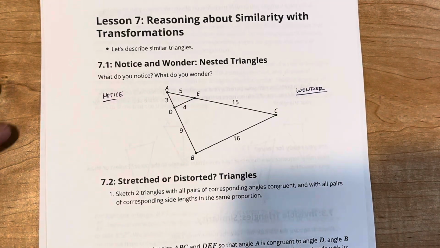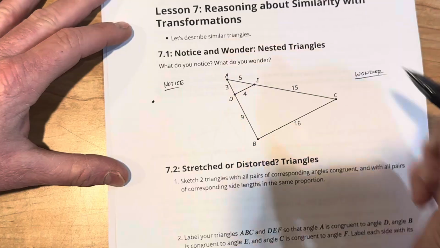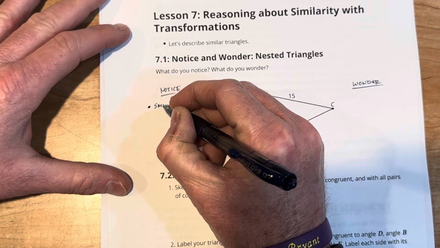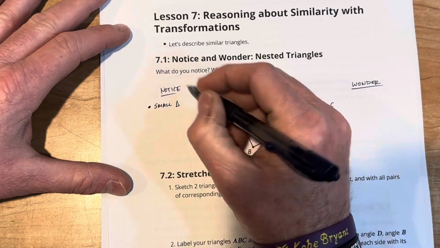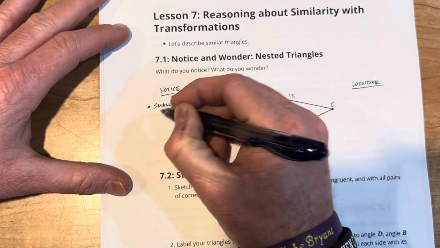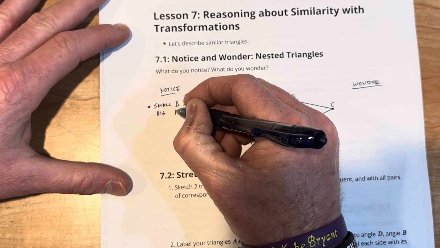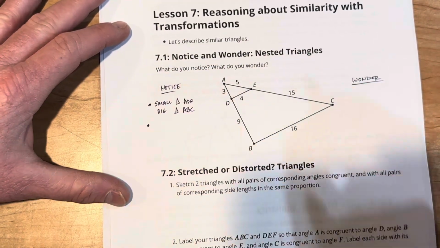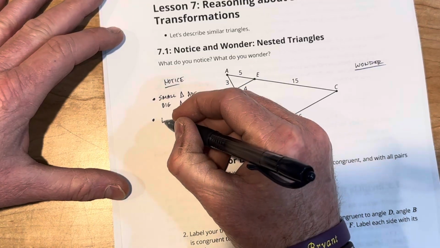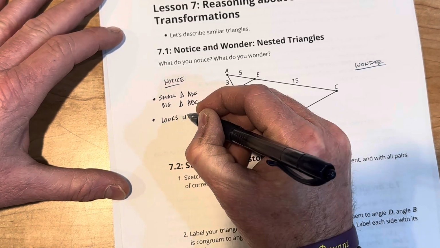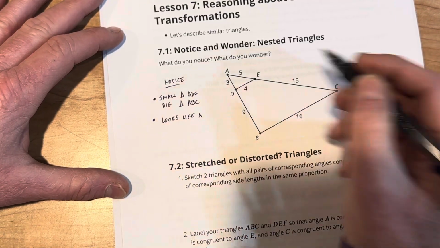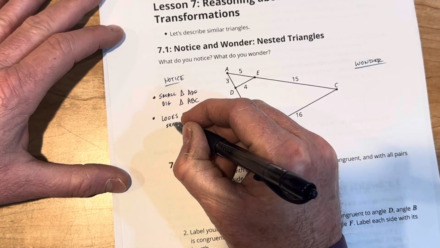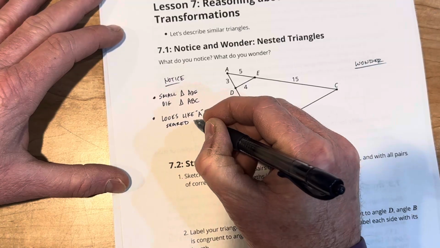So let's see. I notice a small triangle and a big triangle. So small triangle, ADE, bigger triangle, ABC. What else do I notice? Looks like A doesn't move. So it looks like A is shared by both. What else do I notice?